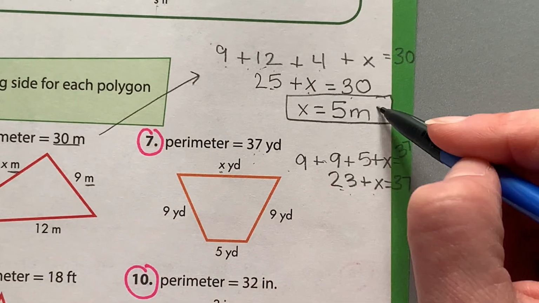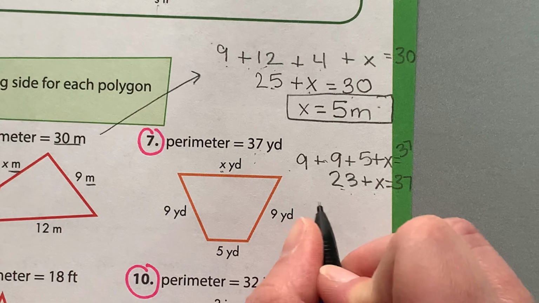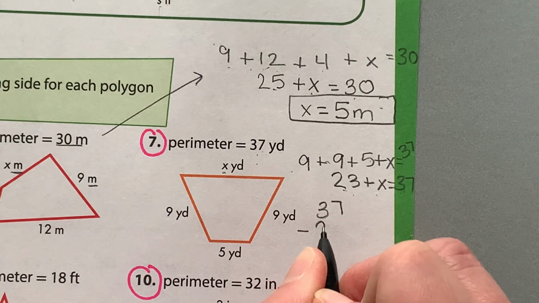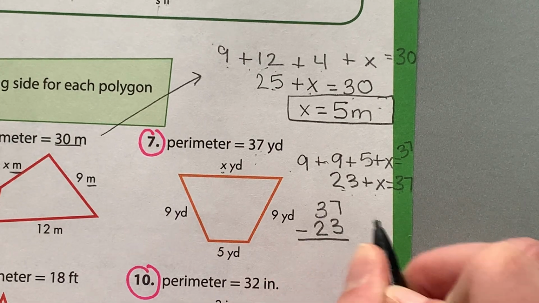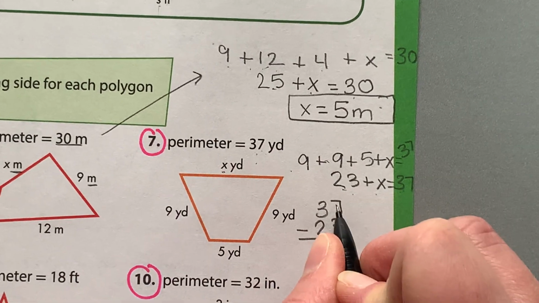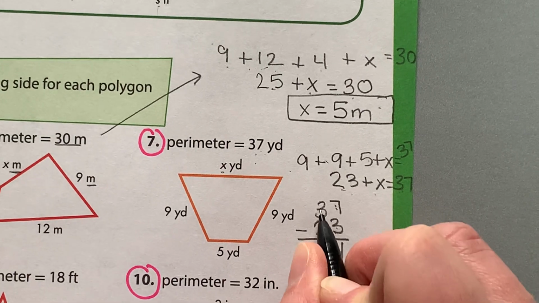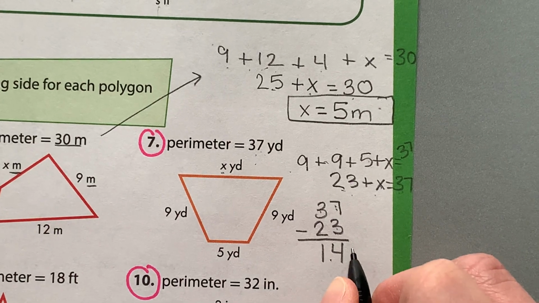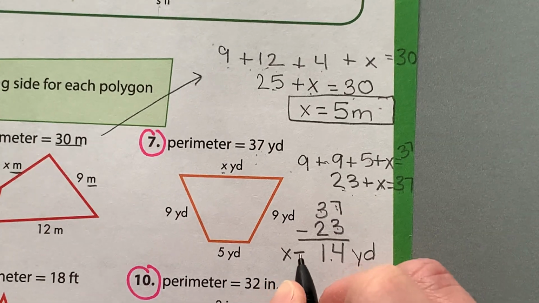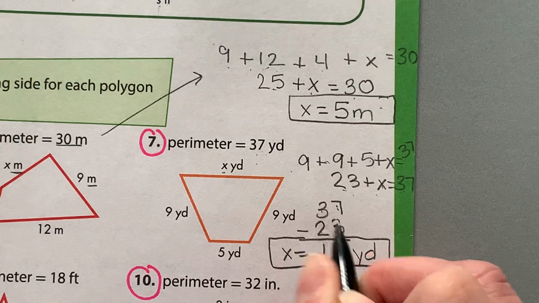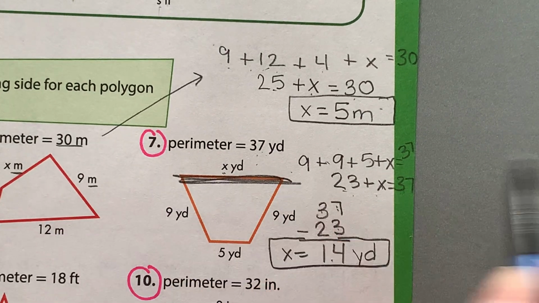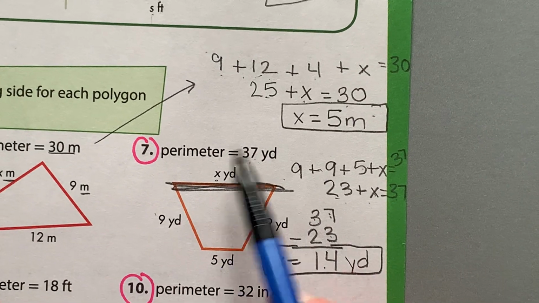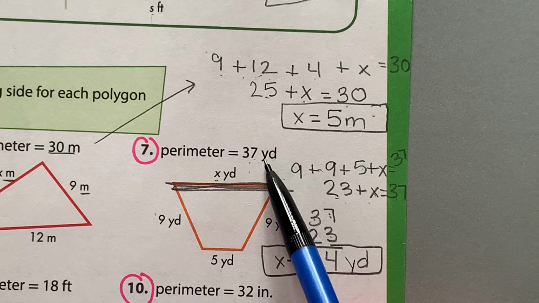Now, if this isn't something that's easy to do in my head, I can do 37, my total, minus the smaller number, 23. 37 minus 23. So 7 minus 3 is 4. 3 minus 2 is 1. That means x equals 14 yards. So this one side right here equals 14 yards. Now, if you wanted to check your work, you could add together all the sides and see if you get the answer here.